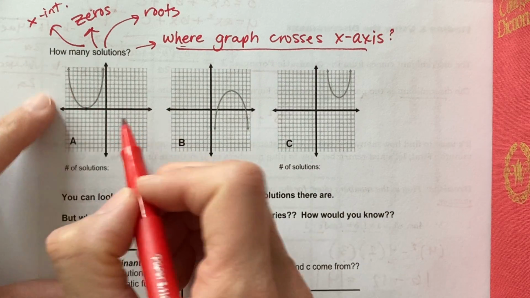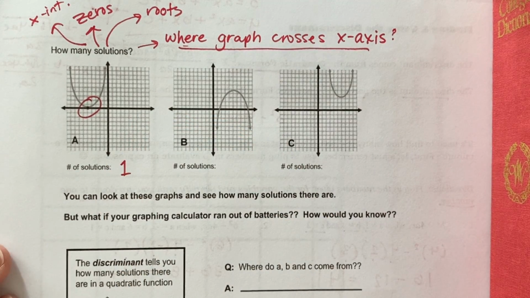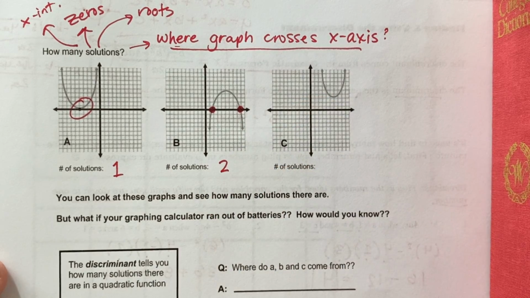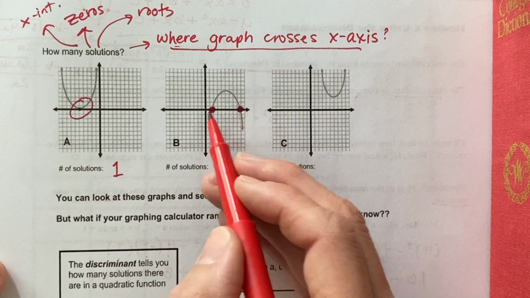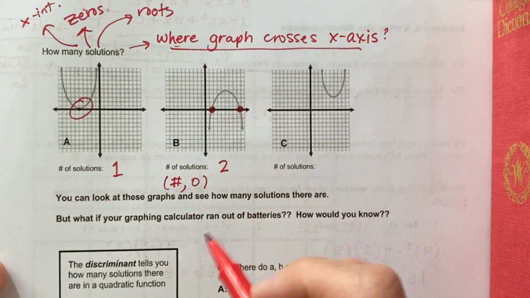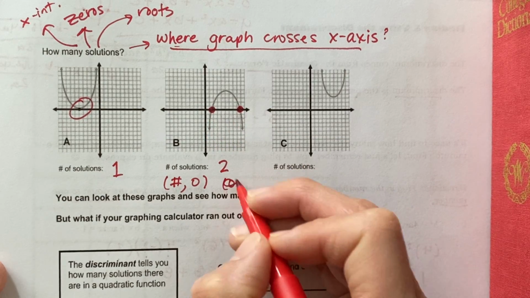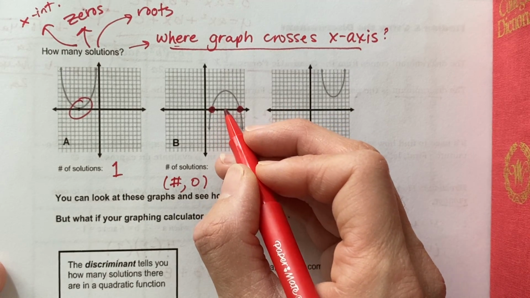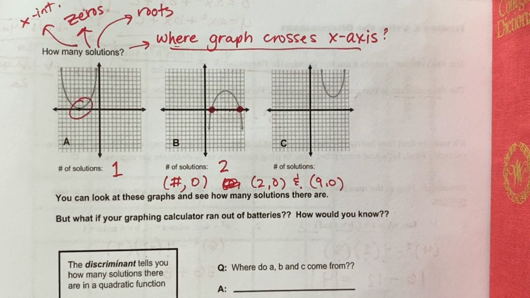So in this one, in A, it crosses or hits the x-axis just right there. So there's one solution in this one. And B, it crosses here and here. So we have 2 solutions. And of course, remember, your solutions are whatever point those are, right? So they're always going to be like a number, comma, 0, because you're not going anywhere up or down. In this instance, if I can count, I think it's 1, 2. So this would be (2, 0), and then 2, 3, 4, 5, 6, 7, 8, 9, and then (9, 0), right? So their solutions would be those coordinate points.